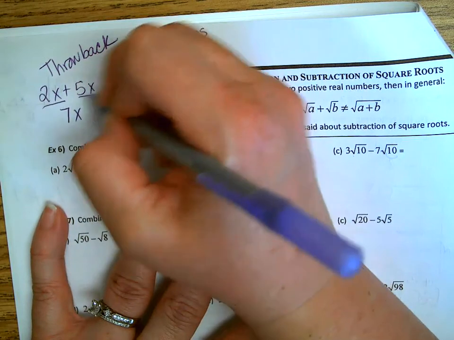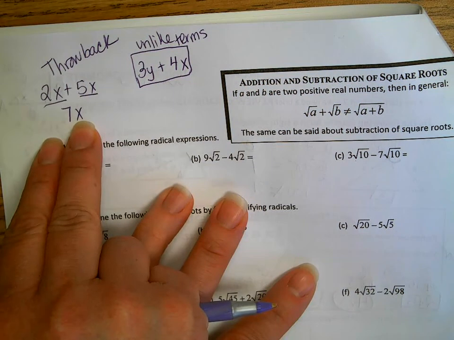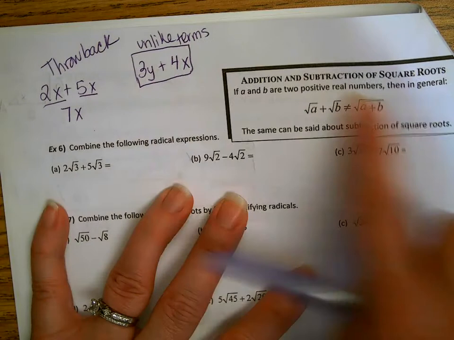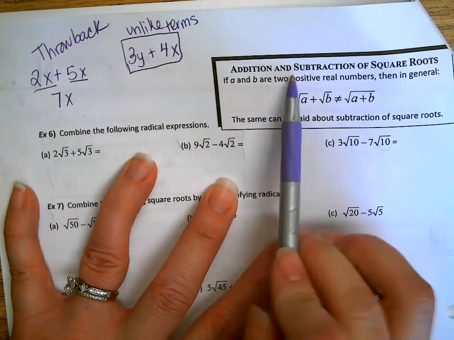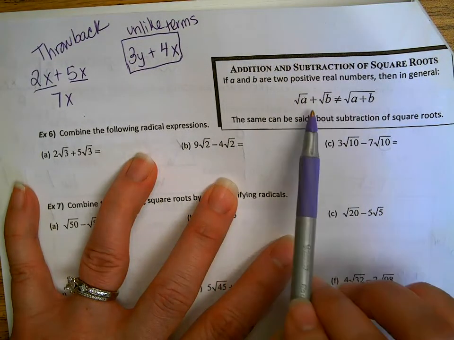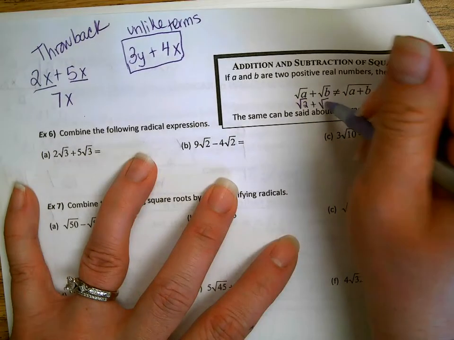So you can combine like terms by adding the digits out in front. We cannot combine unlike terms, right? And that's what this little box here is saying. Addition and subtraction of square roots. If a and b are two positive real numbers, so maybe the square root of 2 and the square root of 3.